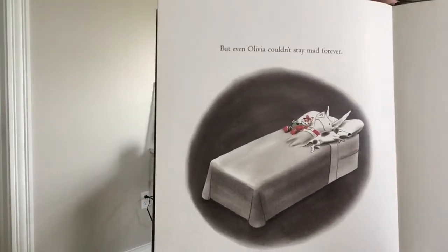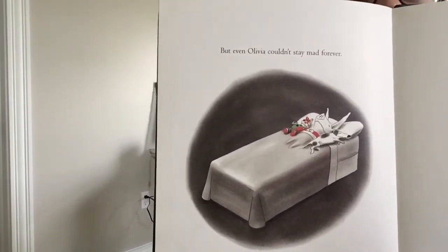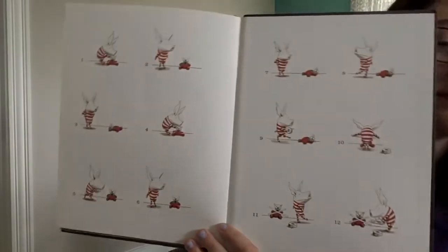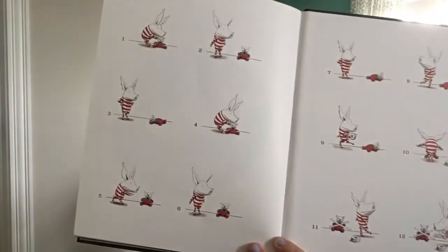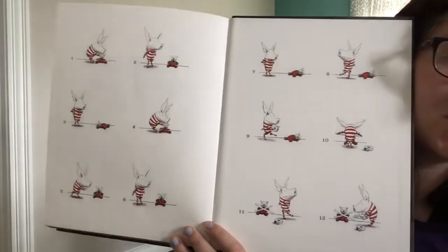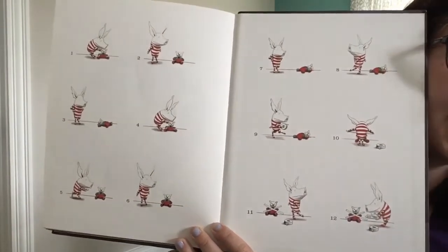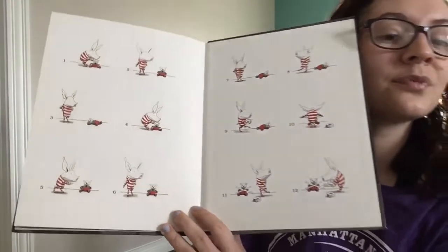And then there's Perry, all cuddled up next to her on the bed. And then here's the end page again, where Olivia's thinking really hard as to what she's going to do so she doesn't lose her toy, and then decides to tape it to the wall.